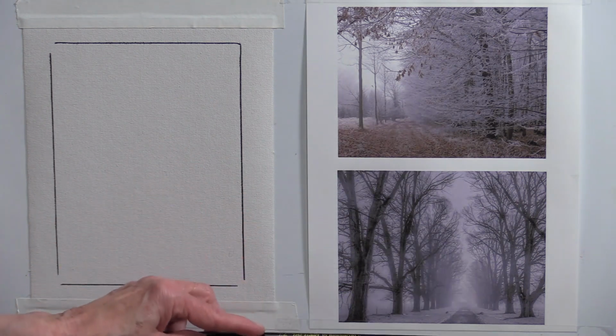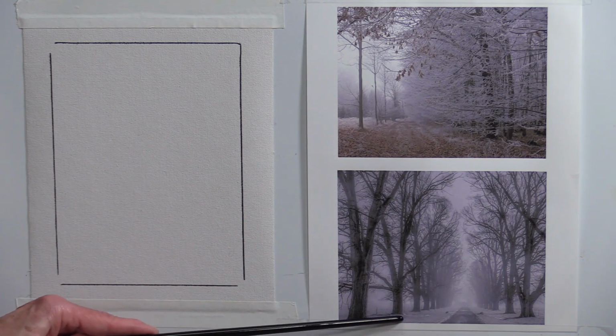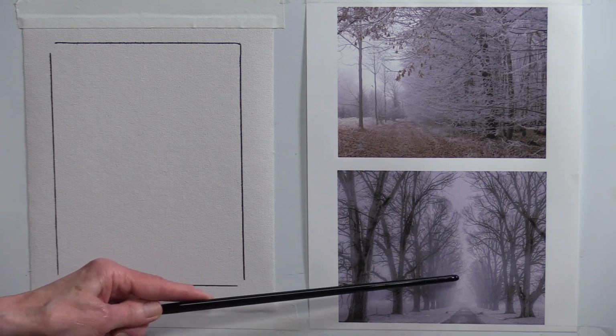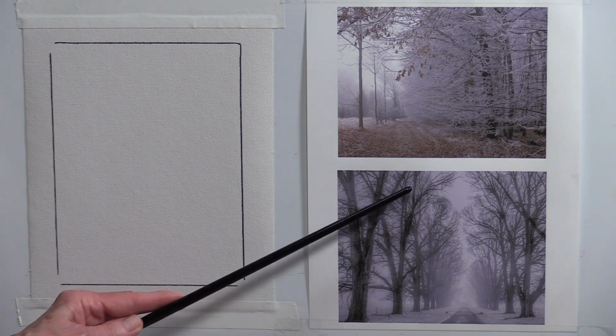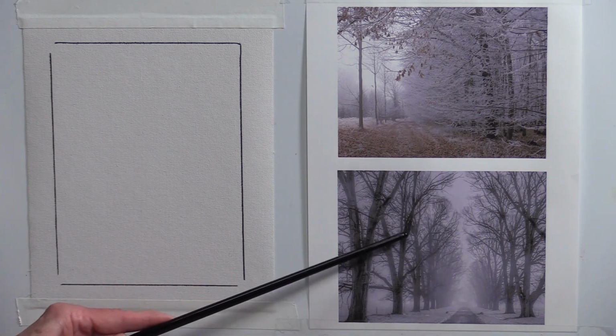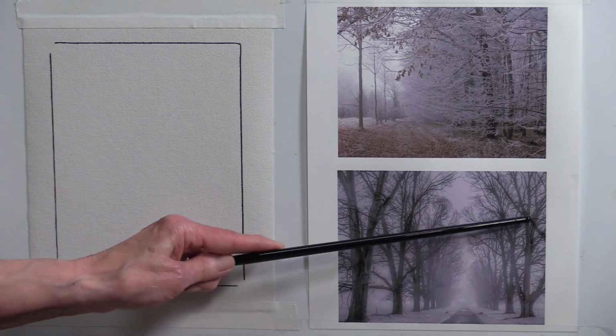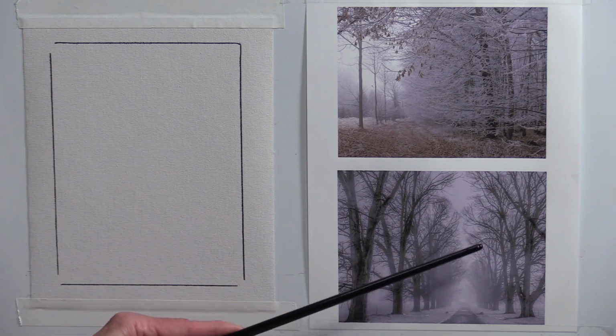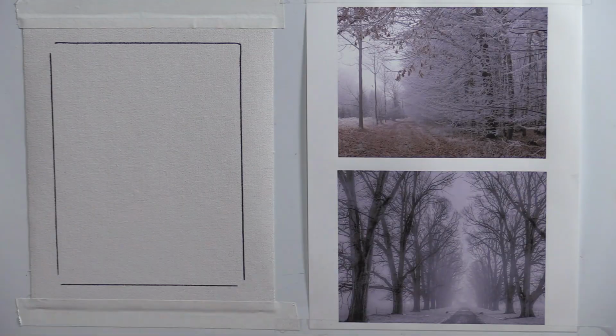And this one's a little different. Obviously it's been snowing, or maybe there's a light snow on the ground, but it's more in fog now, with an overcast sky. But we can see the forms of the trees, more of them in this one than we can see in this one.